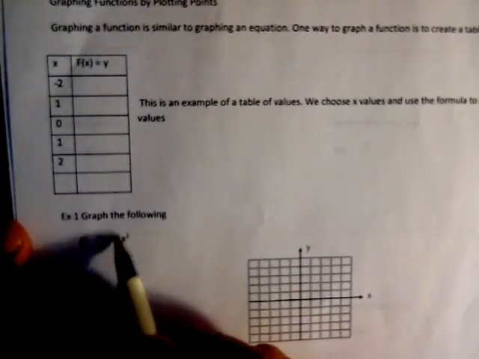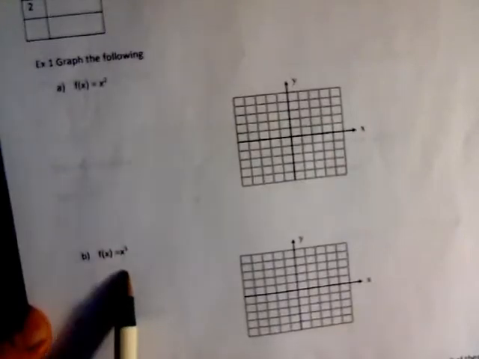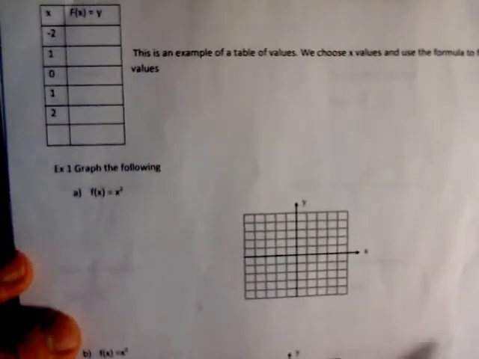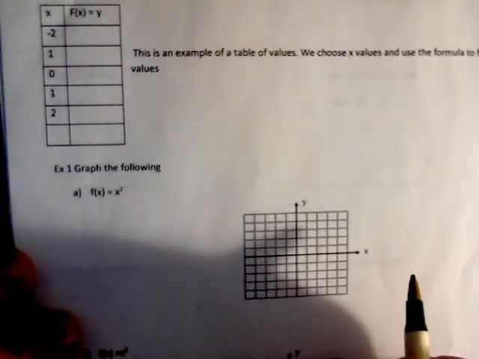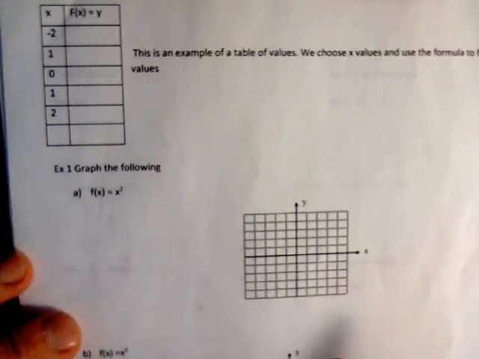Some of them with squares, some with cubes. We're going to have some cube roots, other types of functions that we can graph. Now, most of the time, what we want to do is use a table of values for now. We'll learn other methods to graph these in 3.5.